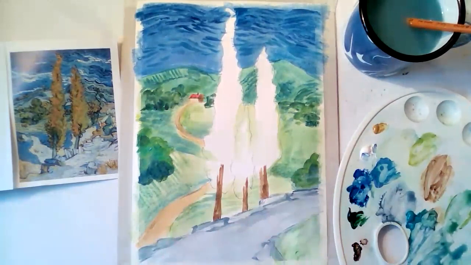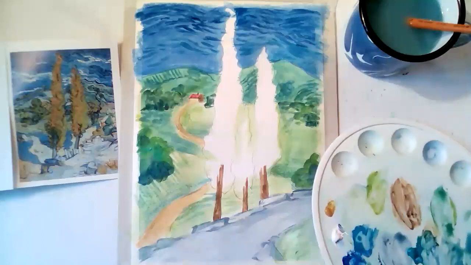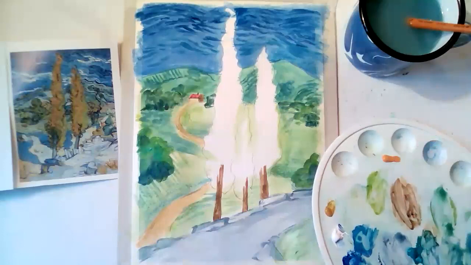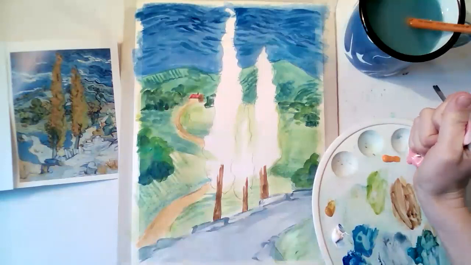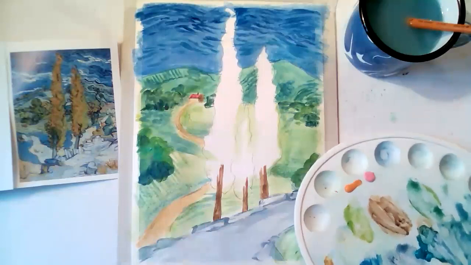Nice. Okay, the color for the trees. Wow, my house is really a bit colorful. I just made my brush a little too watery, and when I blew a bit of the water away, it turned into a beautiful and colorful house.